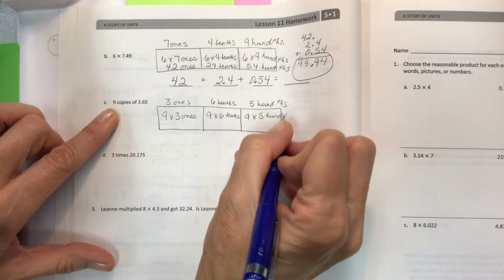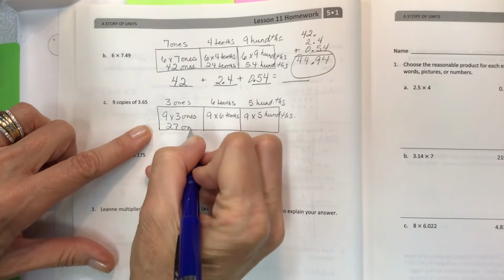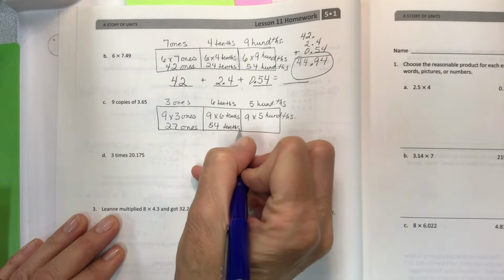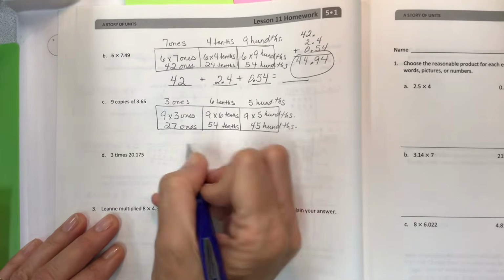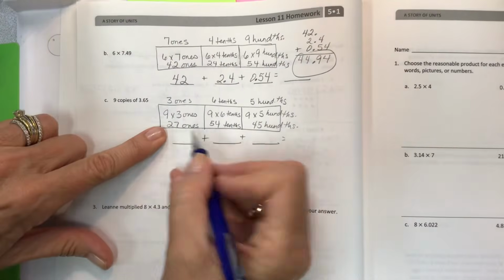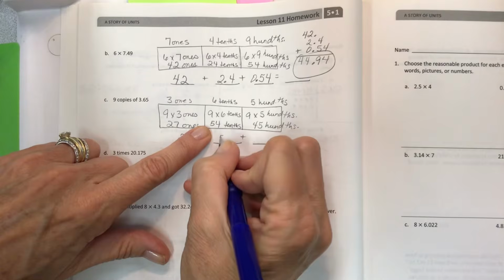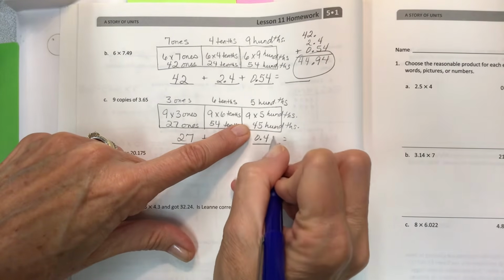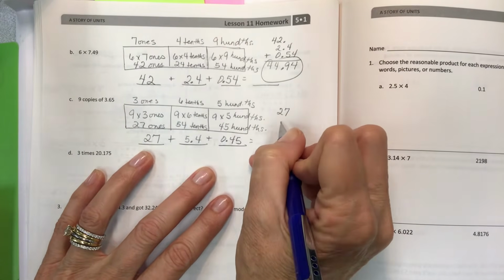Solve. 27 ones, 54 tenths, 45 hundredths. Standard form answers below. 27 ones, easy enough, but 54 tenths need to end in the tenths position. 45 hundredths must end in the hundredths position. Add them vertically because they're not lined up.